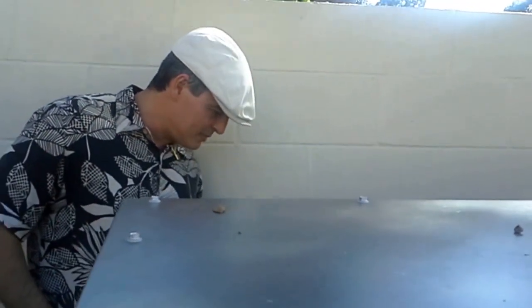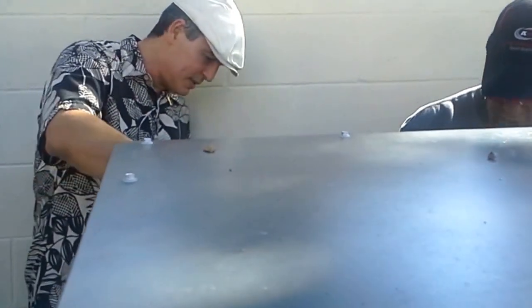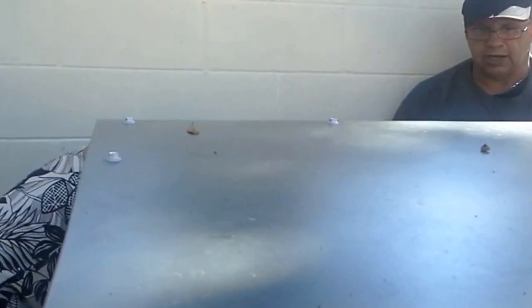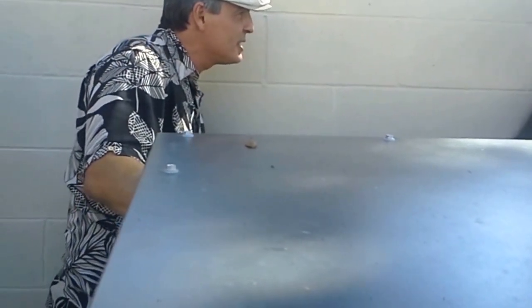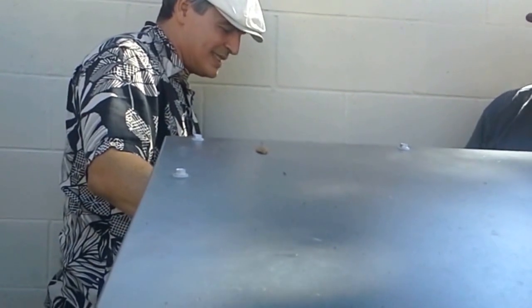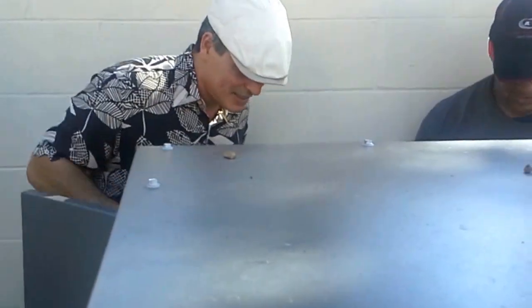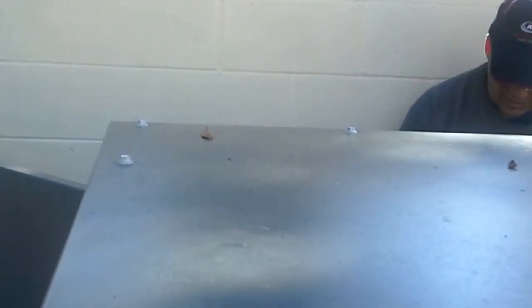See this? See the hole here? Guess what's going to get in there? That's the entrance for a squirrel or a rat. This thing, remember, stays 80 degrees. You can get caps to cover those holes.